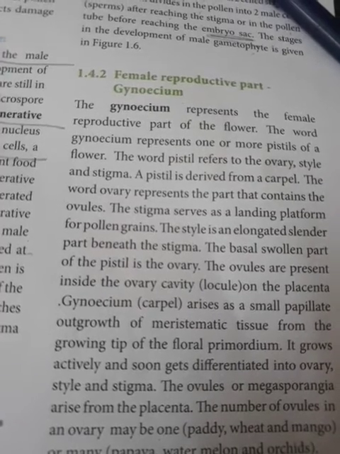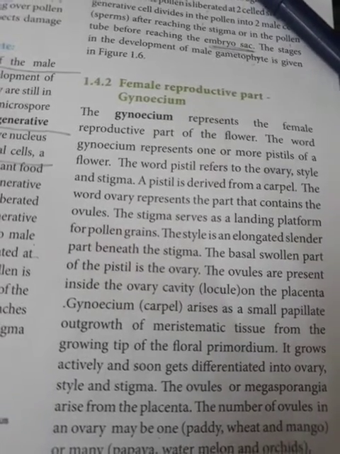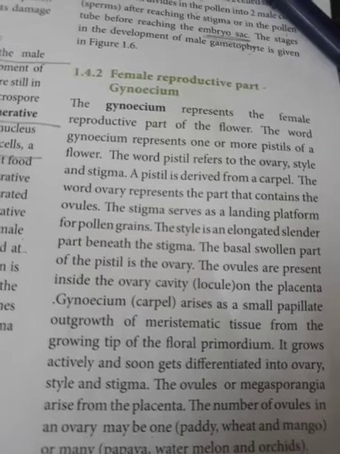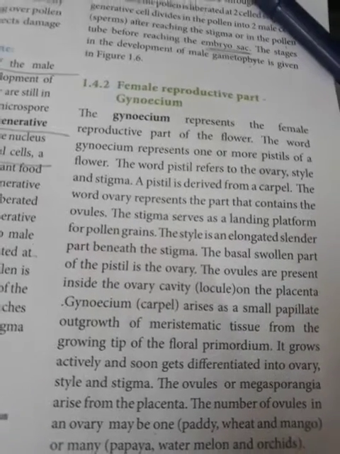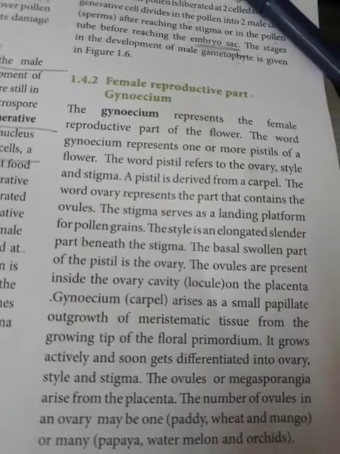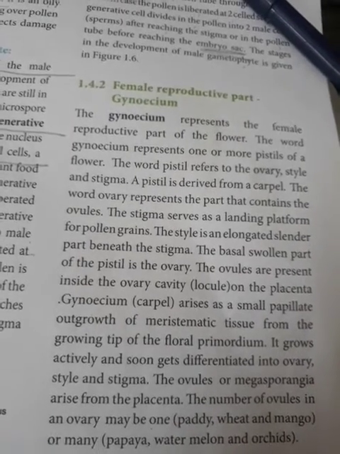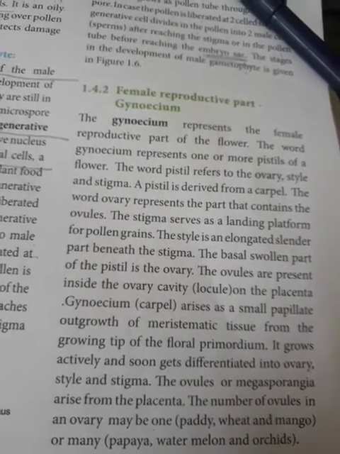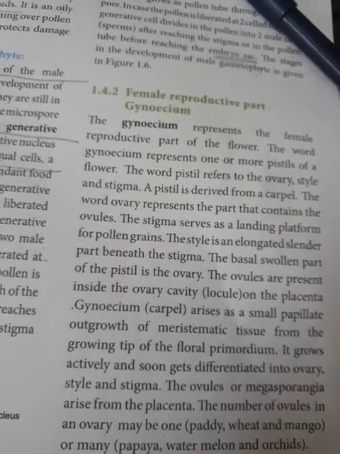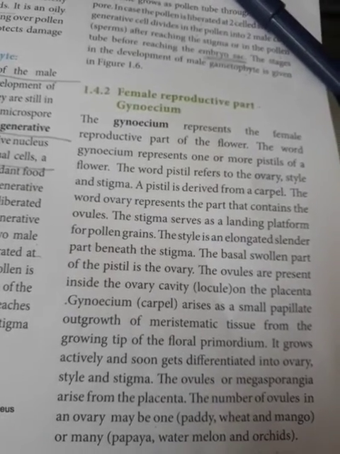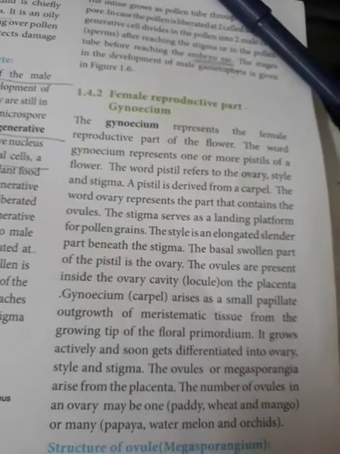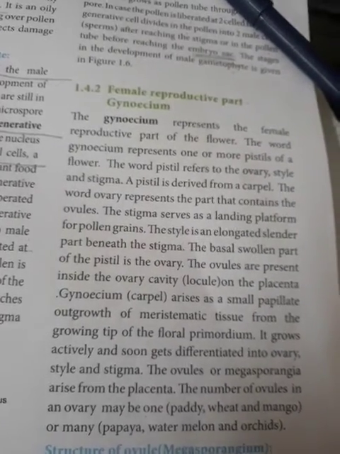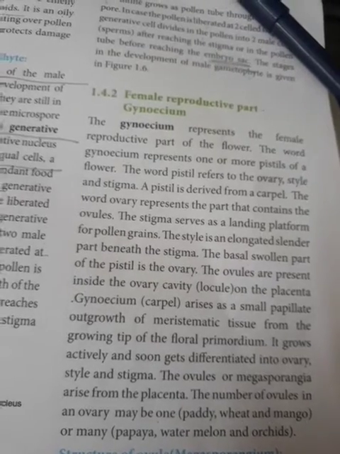We know that the pistil is made up of three different parts: ovary, style, stigma. That we have already discussed last year in 11th standard. A pistil is derived from carpel. The ovary represents the part of the gynoecium which contains the ovules. The stigma plays an important role as the landing platform for the pollen grains.